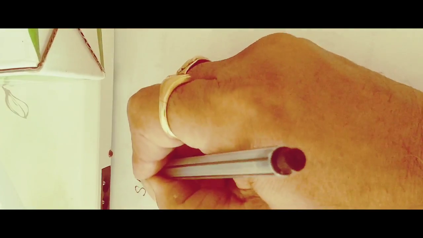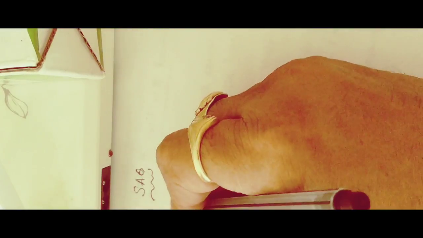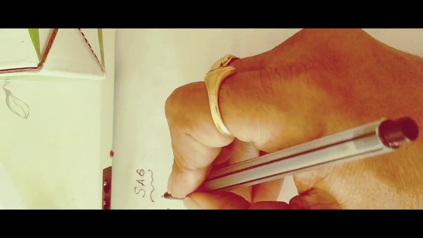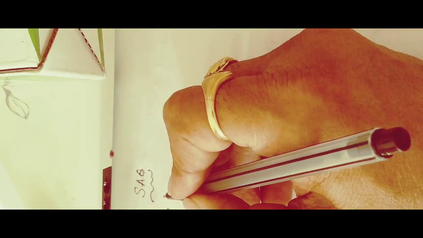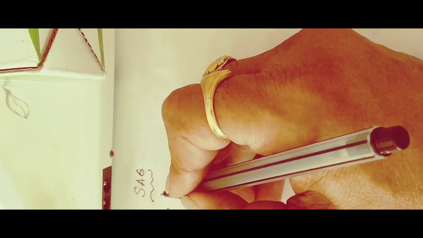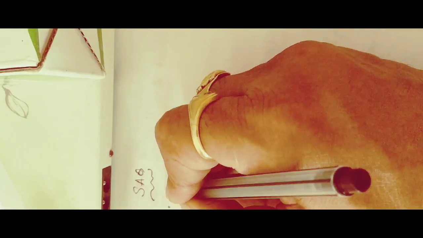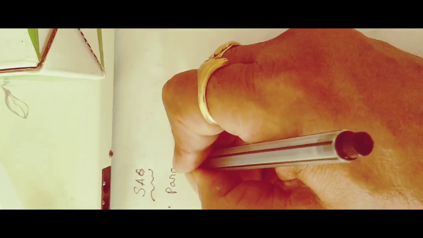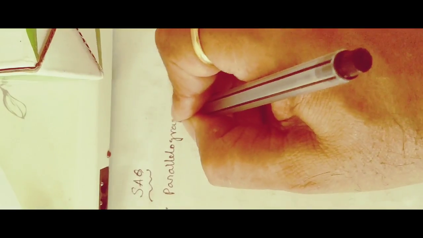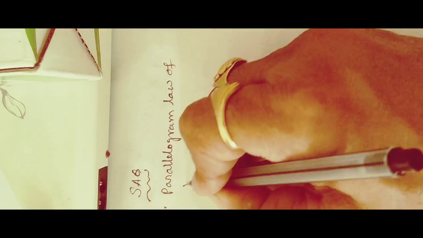Short answer questions. First question, state and prove parallelogram law of vector addition and derive an expression for direction of the resultant. So first question, parallelogram law of vectors.